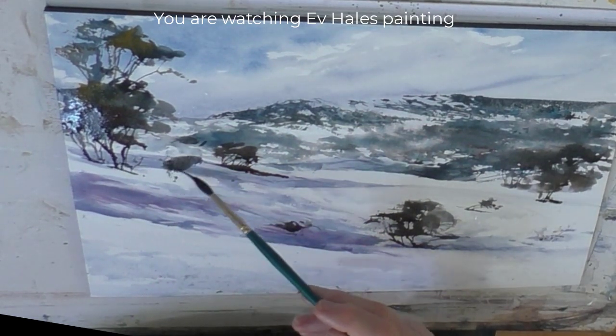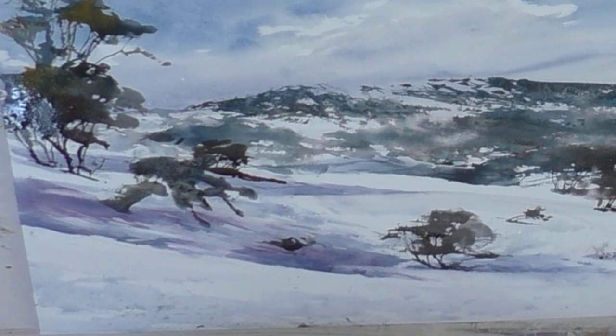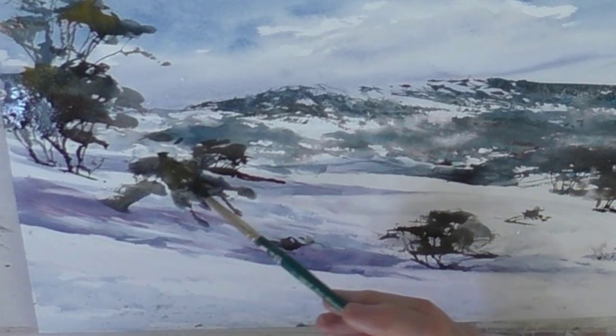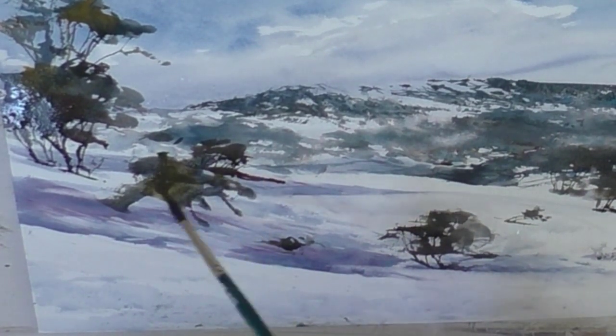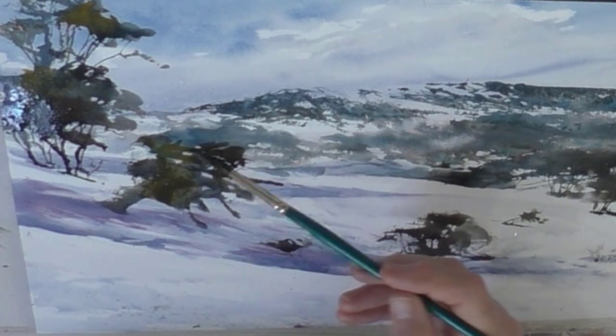This time I'm starting with some of the foliage for this next group of trees, and I'll put the trunks in later. And this foliage is linking the foreground trees to the background trees and covering the hillside.